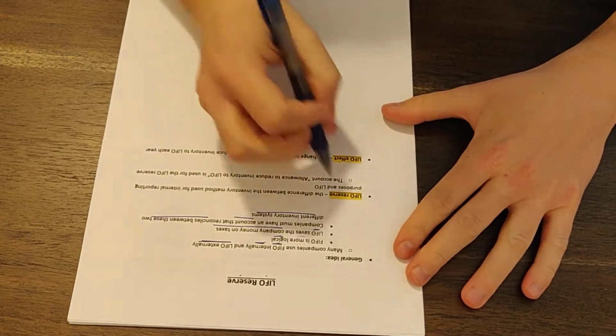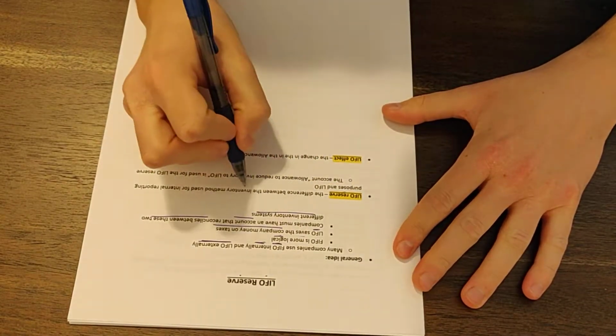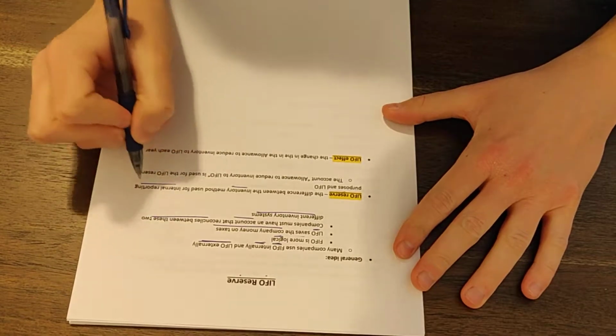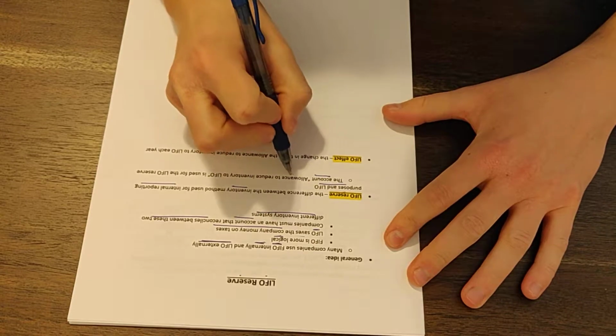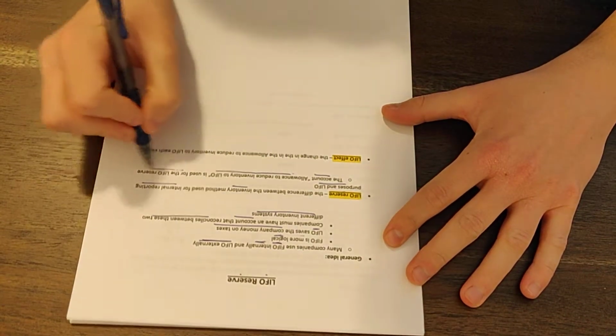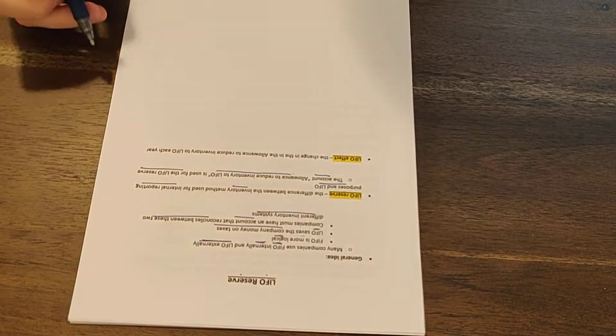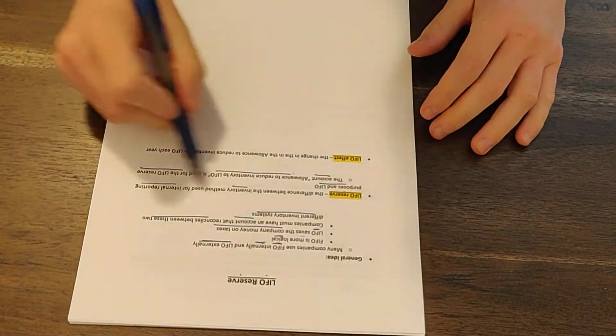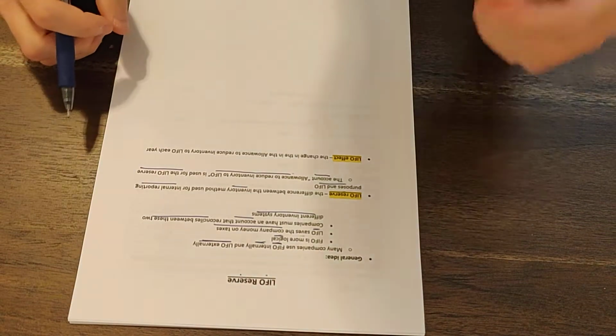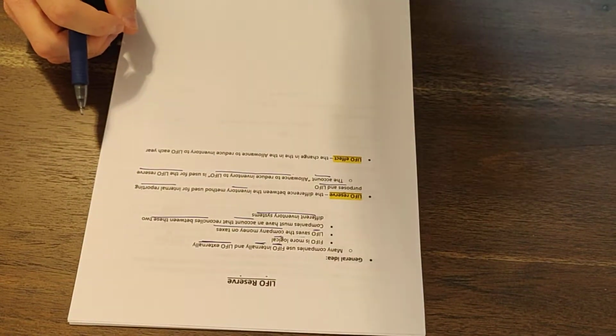So what we do is we have something called the LIFO Reserve, which is the difference between the inventory method used for internal reporting purposes and LIFO, okay? The account allowance to reduce inventory to LIFO is used for the LIFO Reserve. All right, this is just a quick introduction. We are going to see this in a problem in just a minute, but just to get familiar with the terminology, LIFO Reserve is the difference between the inventory method used for internal reporting purposes and LIFO.